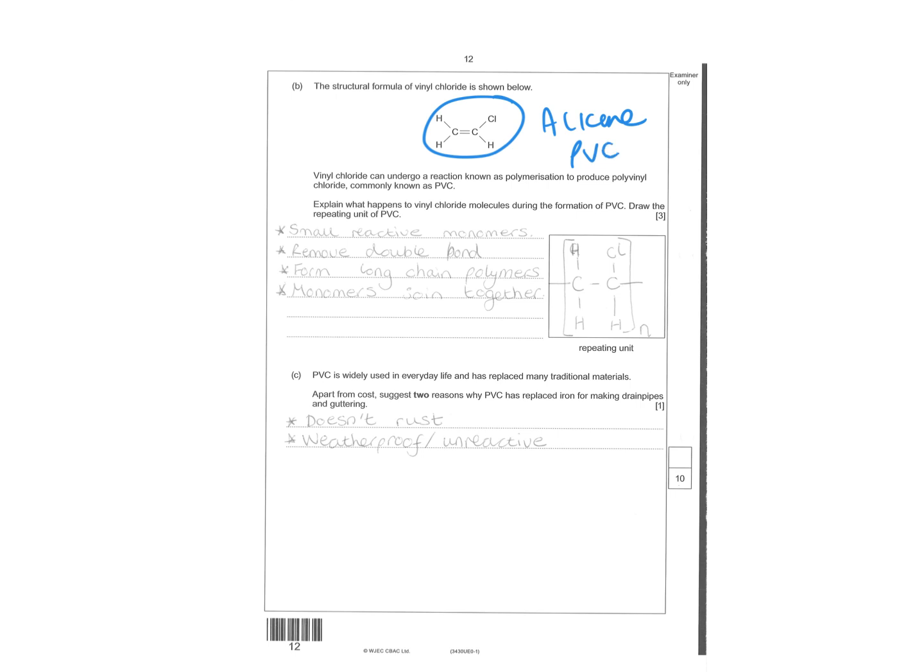Explain what happens during the formation of PVC and draw the repeating unit. Okay, so the first thing I'm going to look at really quickly is the repeating unit. For the repeating unit, you remove the double bond, kind of straighten it all out, and then write it out and put a little n. This is kind of the basis of cracking, which we've learned. Small reactive monomers, remove the double bond, form long chain polymers, monomers joined together. Apart from cost, suggest 2 reasons why PVC has been replaced by iron. So it does not rust, it's waterproof and unreactive.